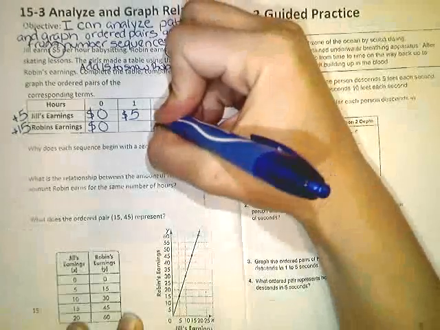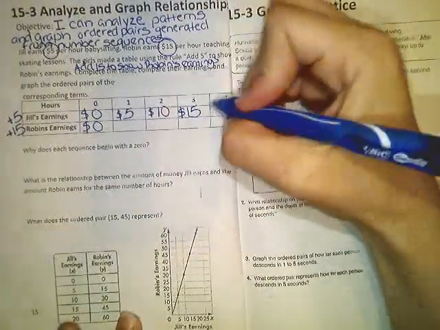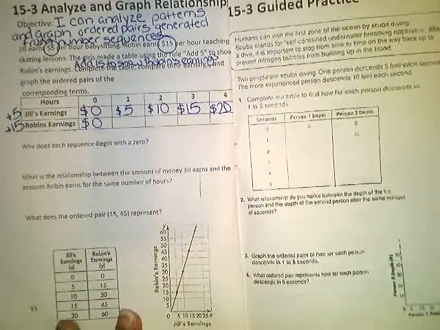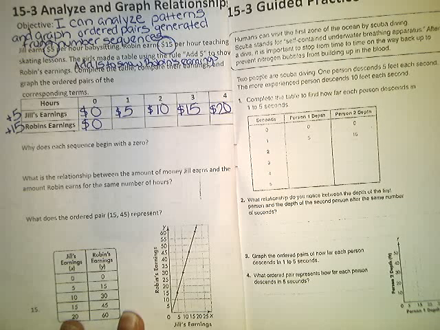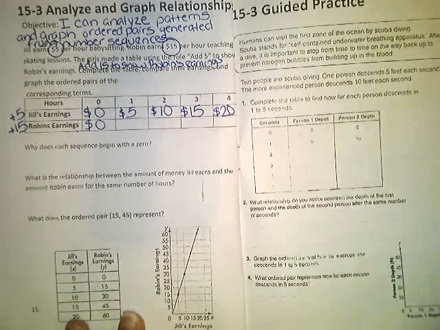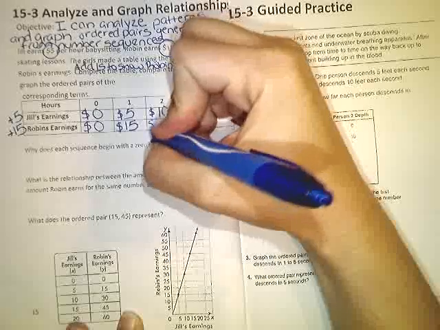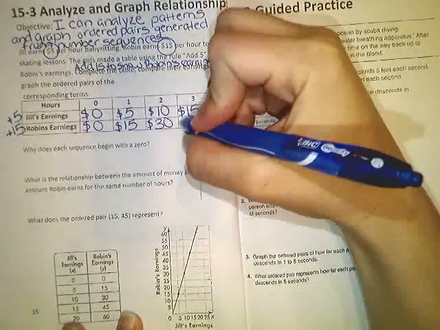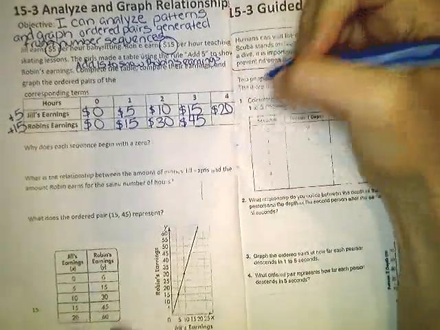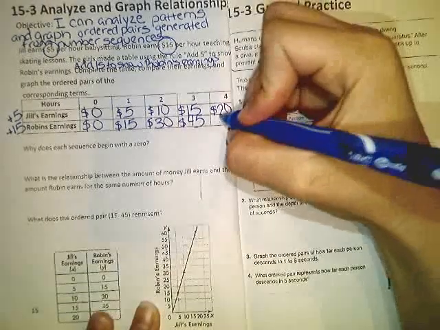Let's fill in Jill's earnings. After 1 hour, she makes $5. After 2 hours, she makes $10. After 3 hours, she makes $15. After 4 hours, she makes $20. All right, let's do Robin's earnings. That's plus 15. She earns $15 every hour. After the first hour, she has $15. After the second hour, she has $30. After the third hour, $45. And after the fourth hour, she has $60.